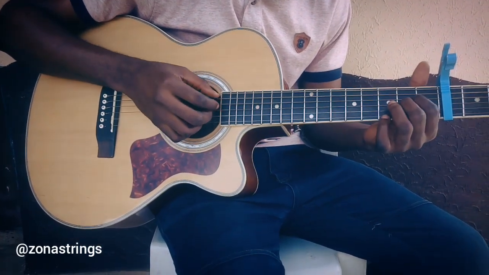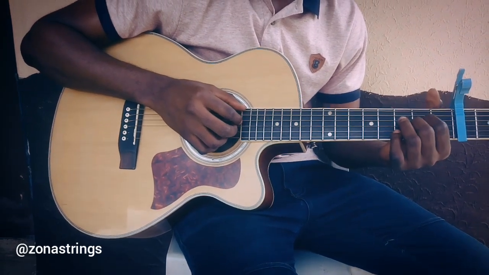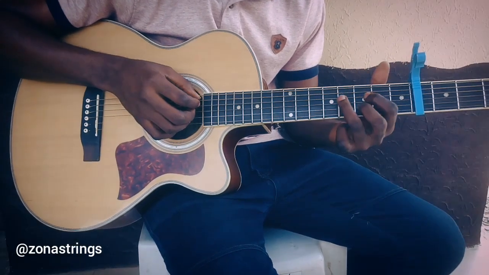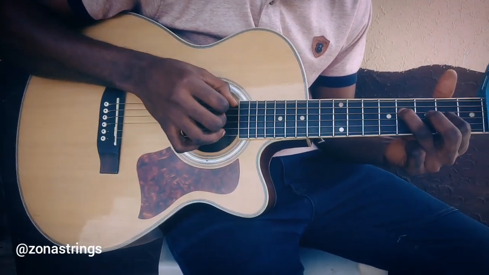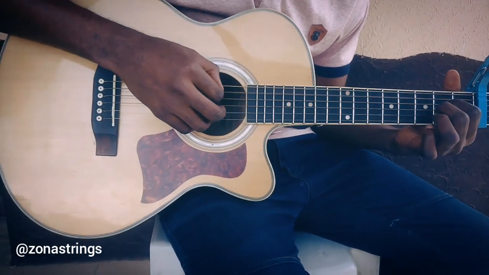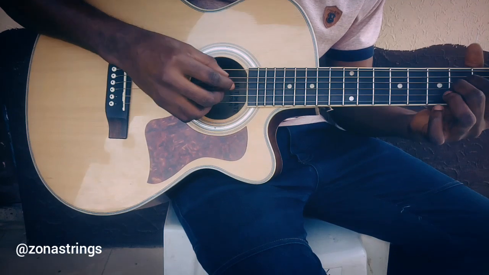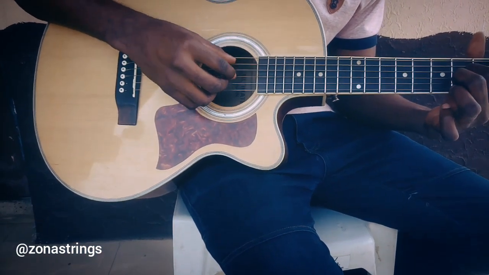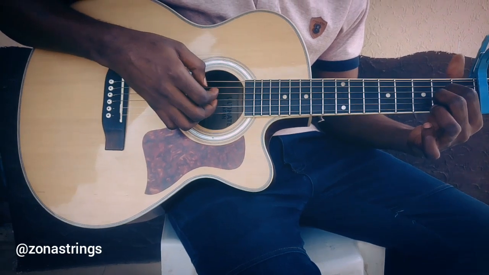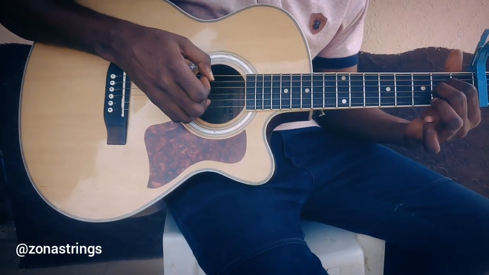Now, how do you play that chord? I haven't gotten to that point. How do you play it? Let me start again. Okay, you play 1, 2, 3. Your thumb playing the bass note, your first finger playing the next string, second finger playing the following string, like that.